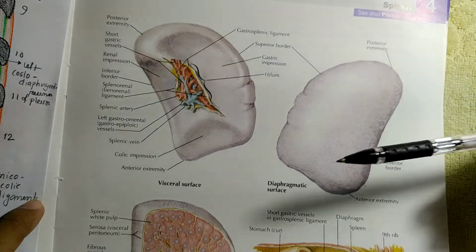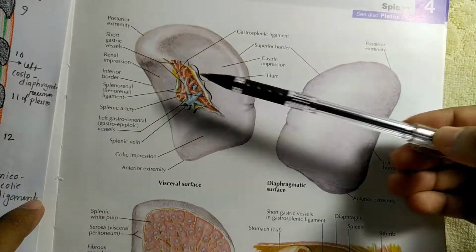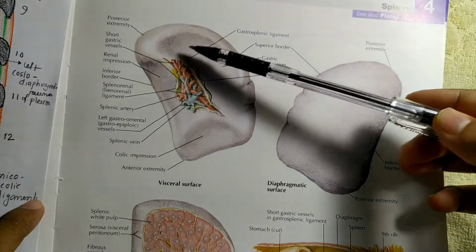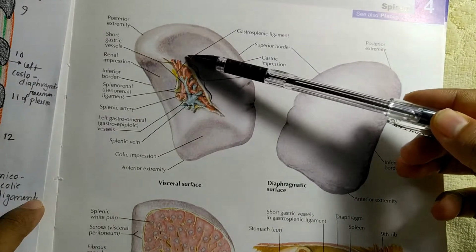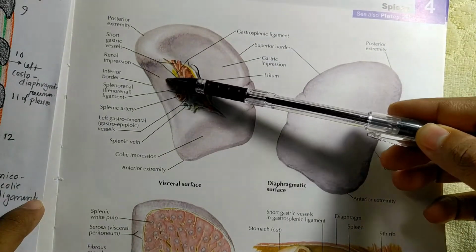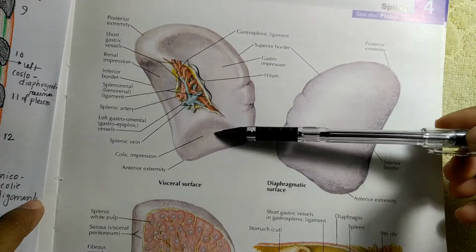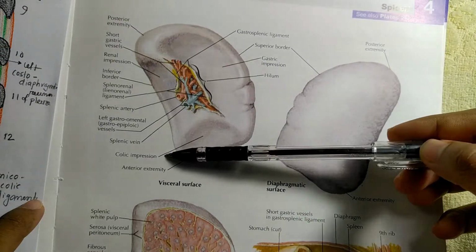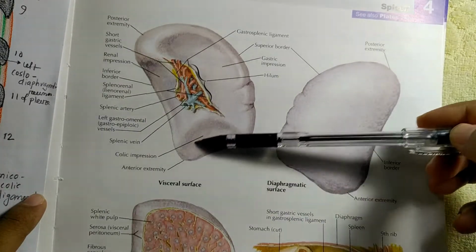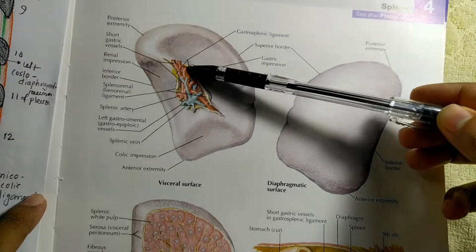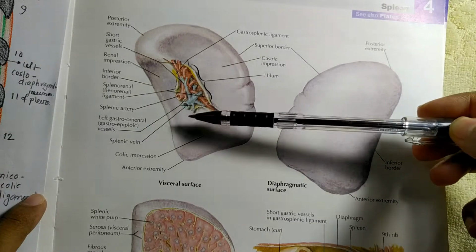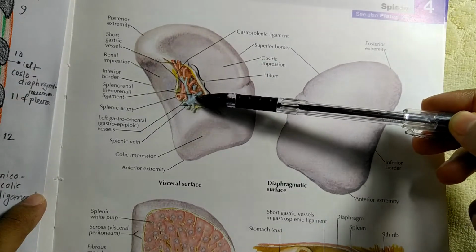You can see some impressions here, the gastric impression, this is the renal impression, and this is the colic impression, because with these impressions the viscera, the stomach, the left-sided kidney and the splenic flexure of the colon or the left colic flexure are situated or related here. And in the center of the spleen you can see some vascular structures. Some are vein and artery. They are correspondingly called splenic vein and splenic artery.